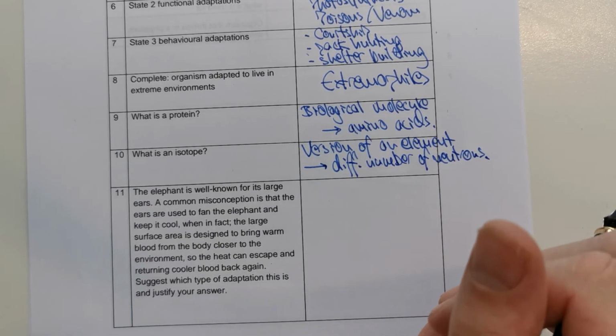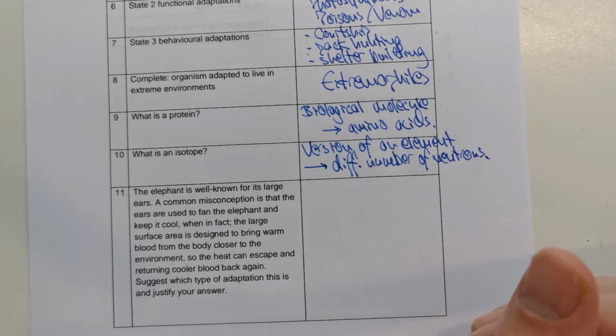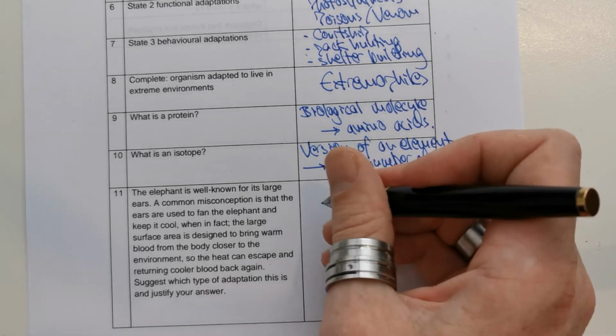The elephant is well known for its large ears. A common misconception is that those ears are used to fan the elephant and keep it cool, when in fact the large surface area is designed to bring warm blood from the body closer to the environment, so the heat can escape and returning cooler blood back again. Suggest what type of adaptation this is.